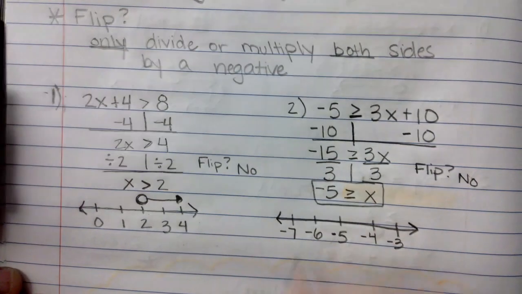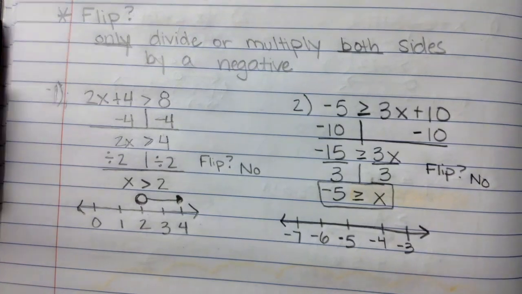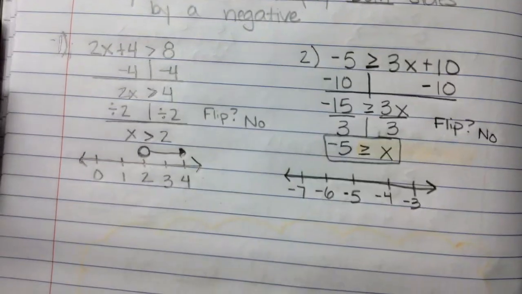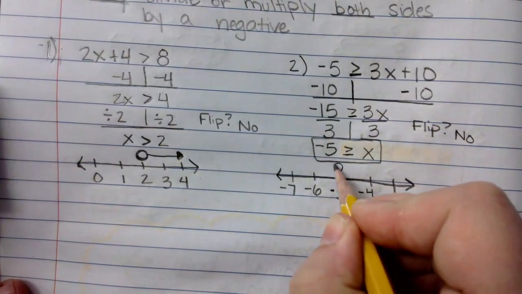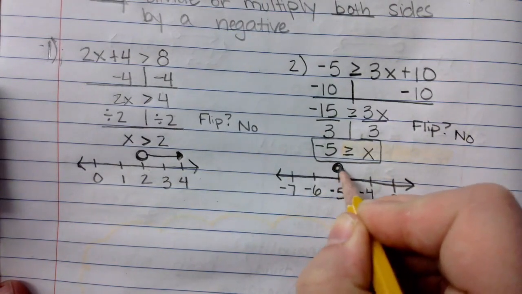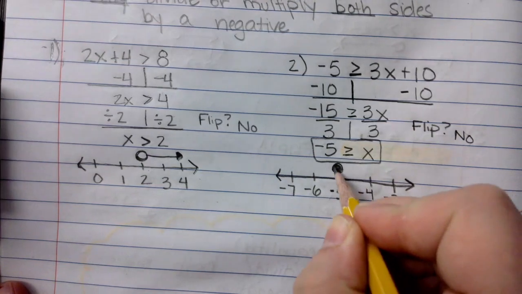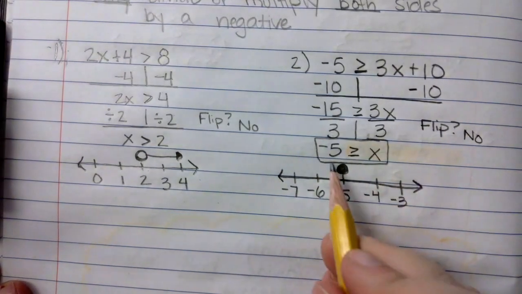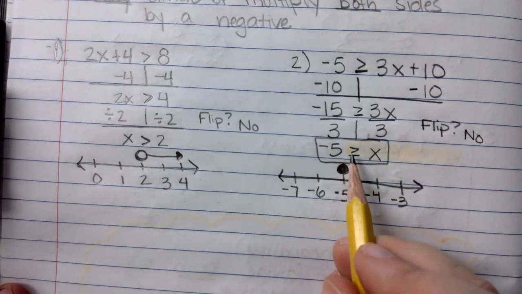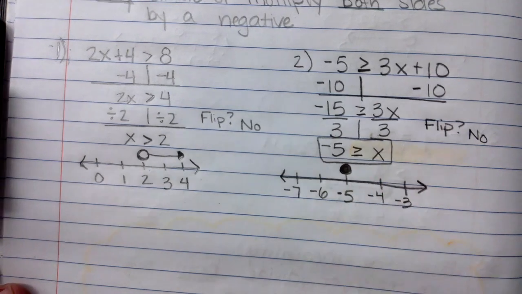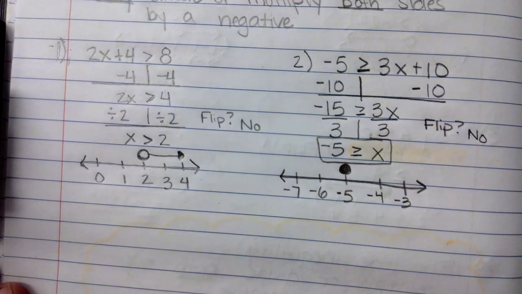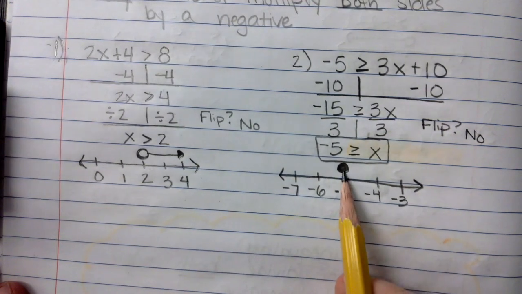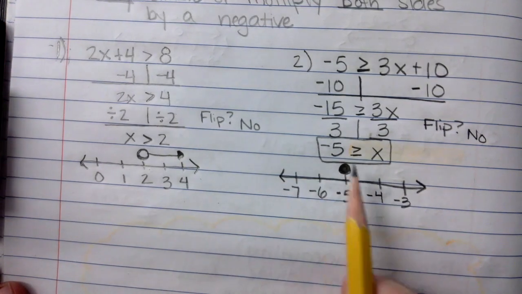No. Or is negative 5 bigger than negative 4? Negative 6? Yeah, we want negative 5 to be the biggest number. If I keep going this way, are those numbers getting bigger or smaller? Bigger. Over here, it's going to go negative 2, negative 1, 0, 1, 2, 3. Remember, that's the positives. Is negative 5 bigger than positives? No. So this one, we're actually going to shade to the left.